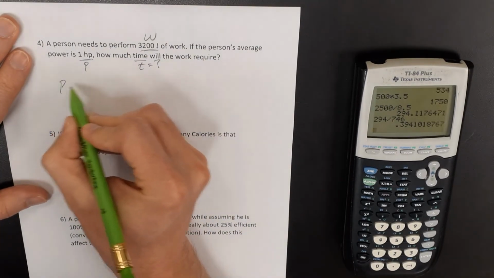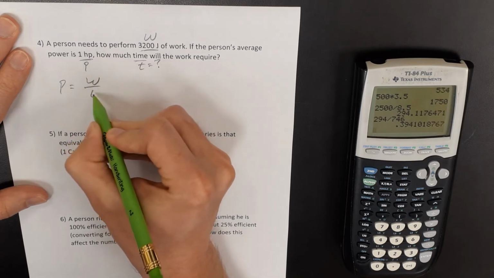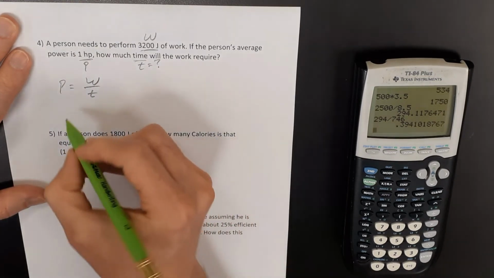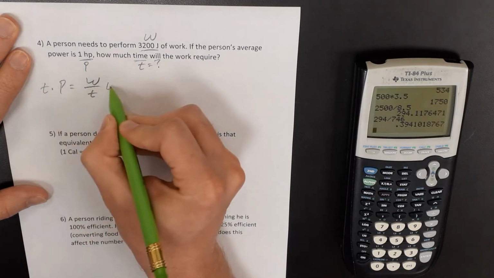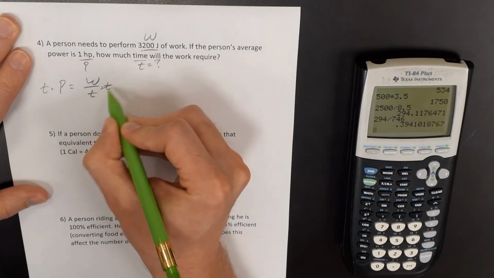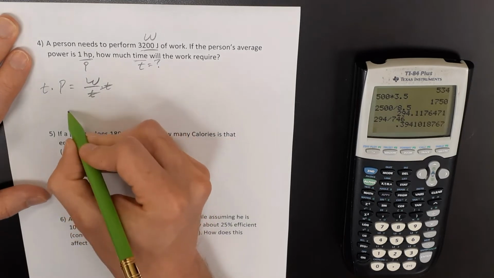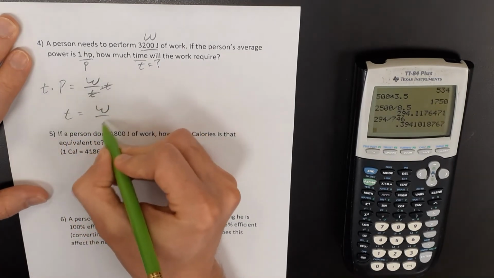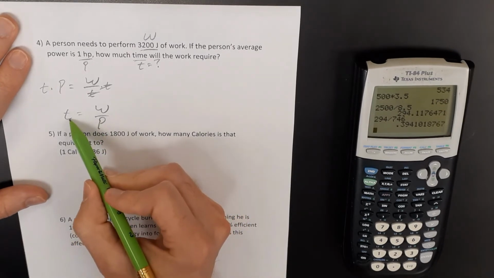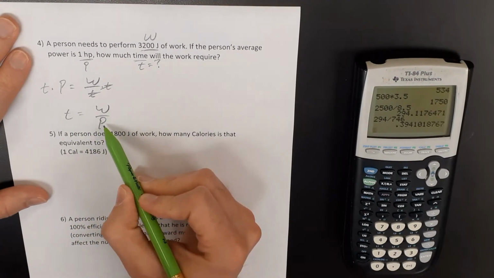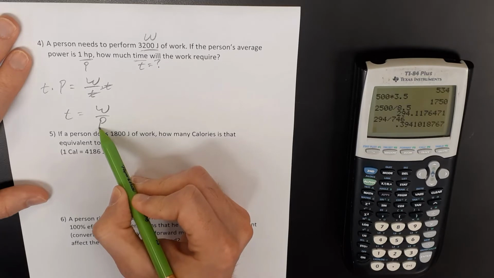Okay, so if power is work divided by time, then I'm going to multiply both sides of this equation by time. I'm going to divide everything by the power. So just rearranging my formula tells me that time is the work divided by the power.